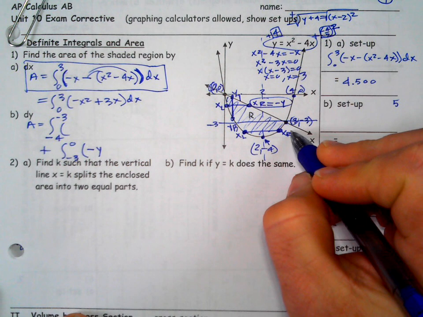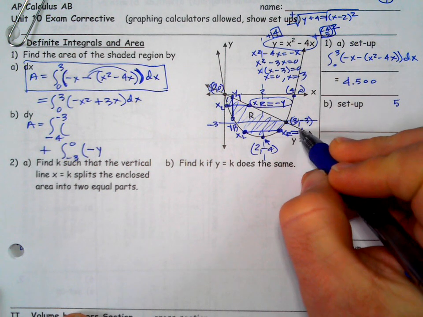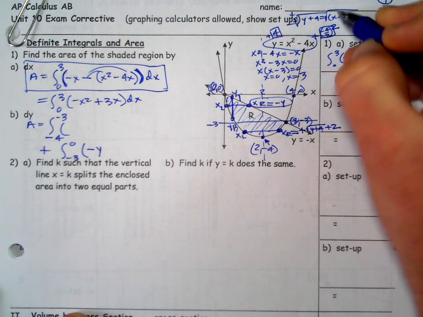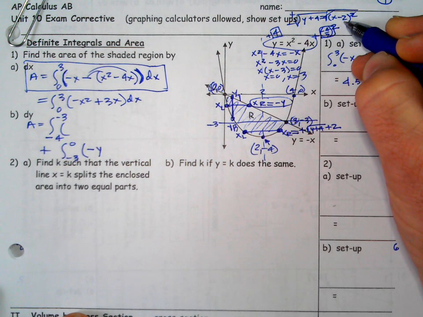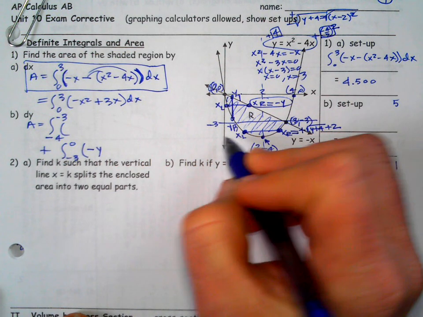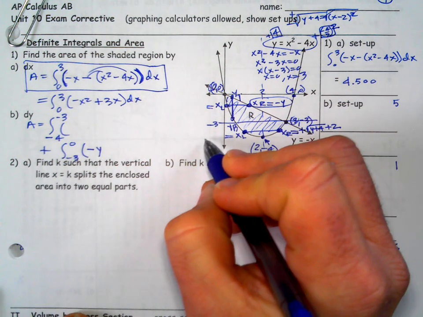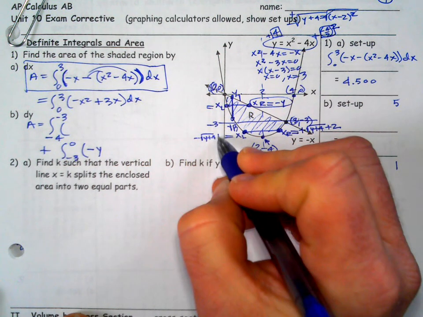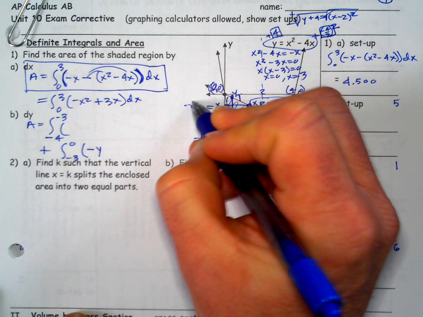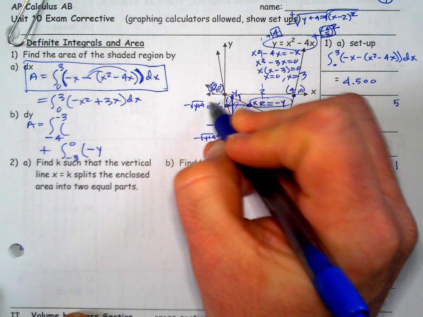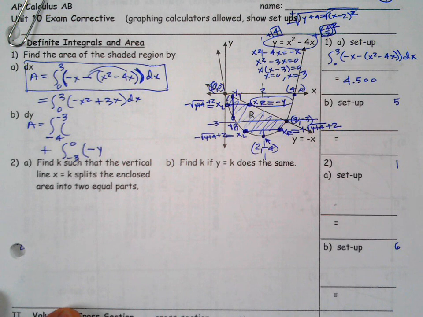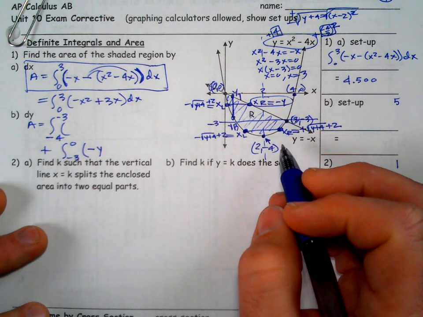So x right over here is the positive square root of y plus 4 plus 2, because here the square root and the squared cancel. And then you got to add the 2 to get the x by itself. And over here, x left is going to be the negative square root of y plus 4 plus 2. So, yeah, I'm not going to do that on the retest, but it's just some good algebra review.